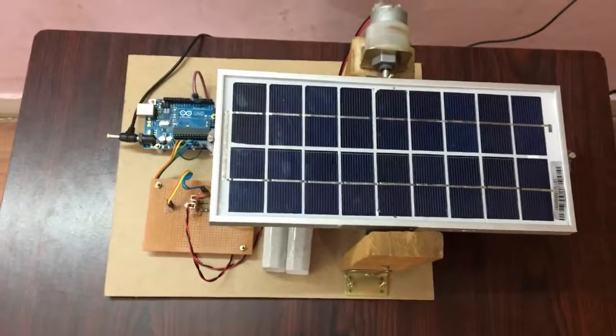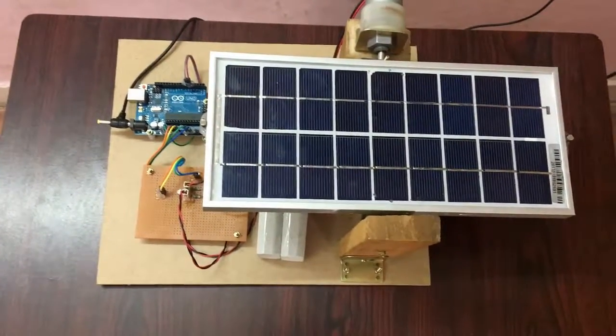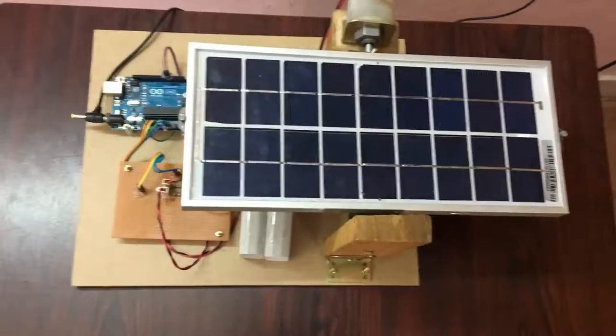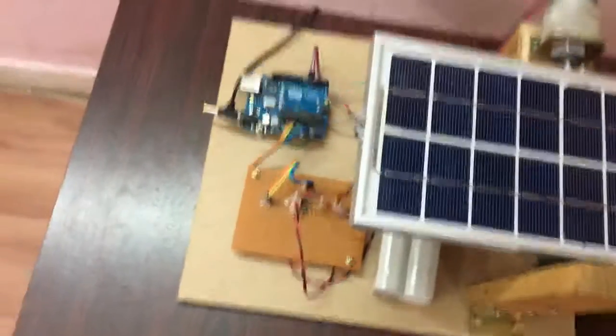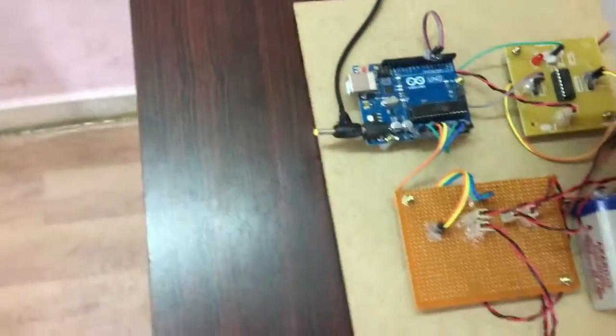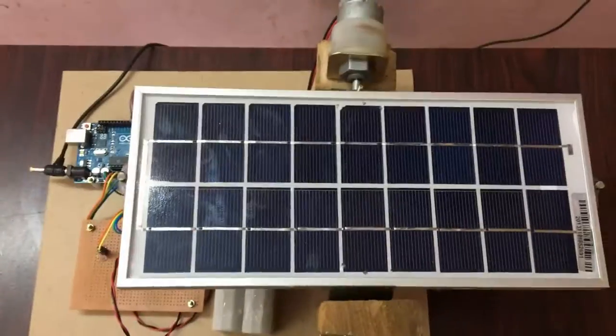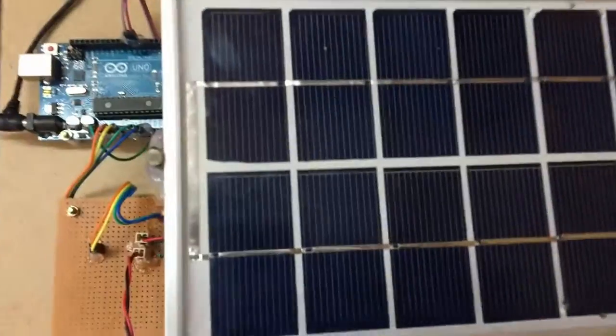Hi everyone, today I am going to introduce a new project, solar tracking in one axis. So let me set it up. This solar panel will track the sun by using these two LDRs.